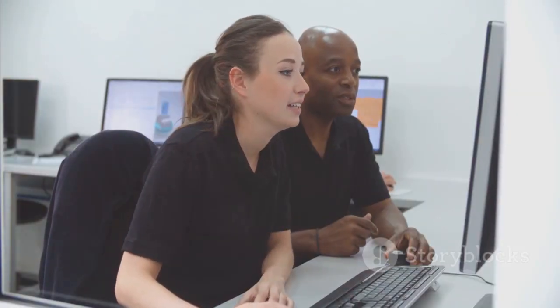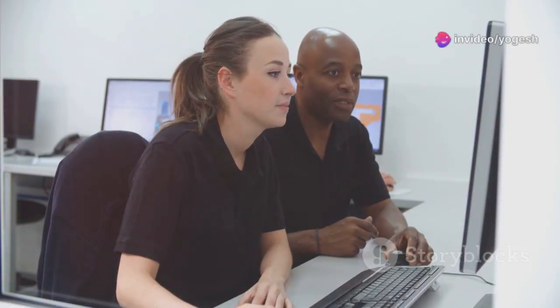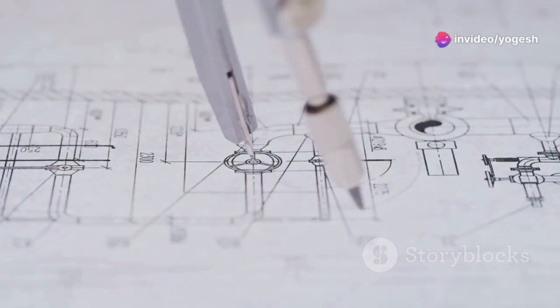Mastering CAD features is essential for today's engineers and drafters. Efficient CAD use leads to clearer, more accurate drawings.